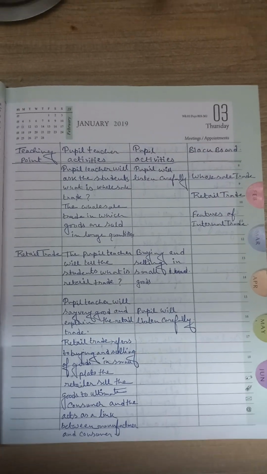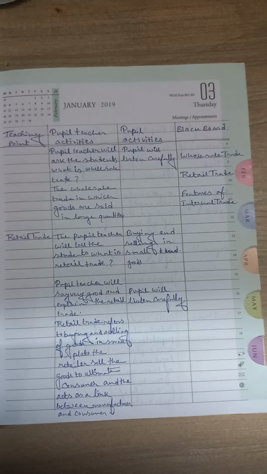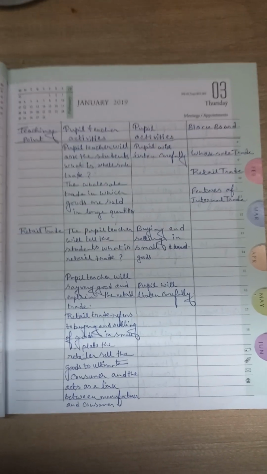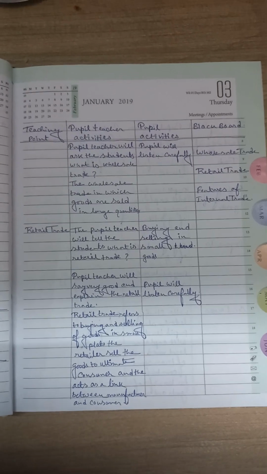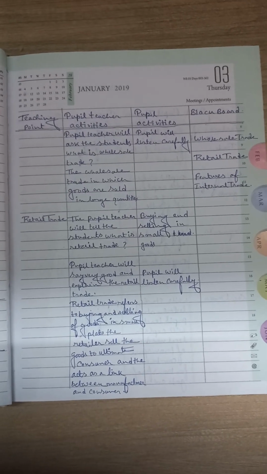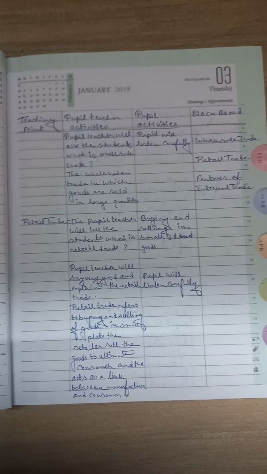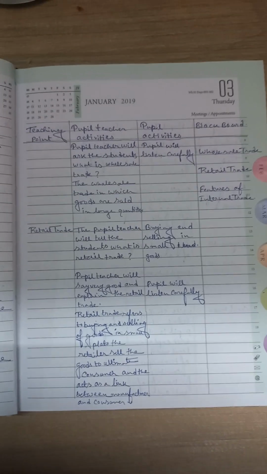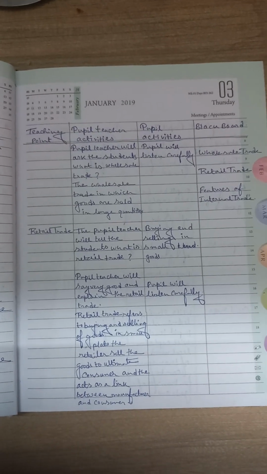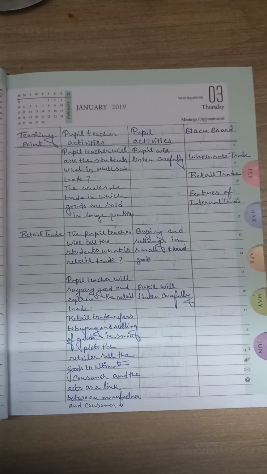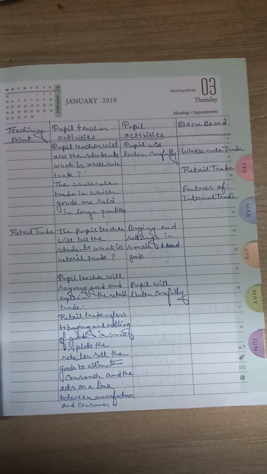So here, for the teaching point we find retail trade, and the pupil teacher should ask various related questions on trade and commerce, like what is retail trade, what is commerce, what do you understand about international trade. And here, if the students know, they give answers, like here we are showing buying and selling of small goods.